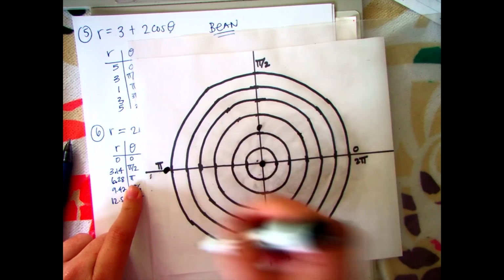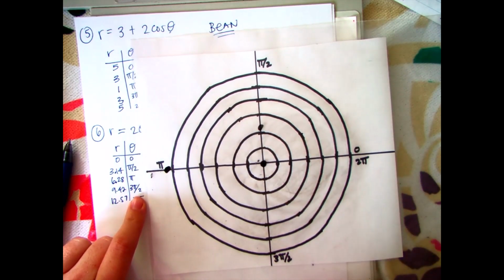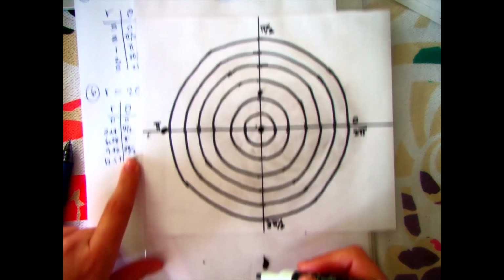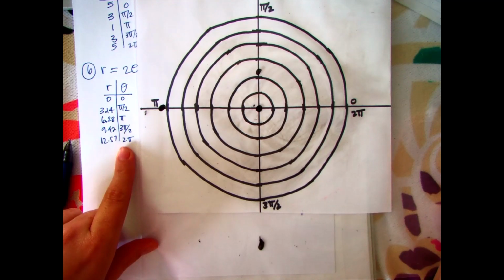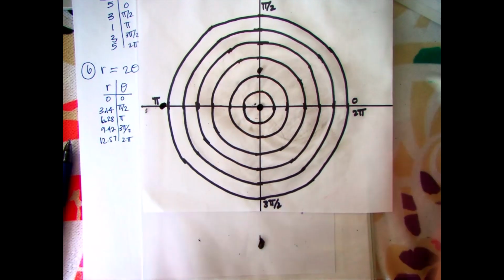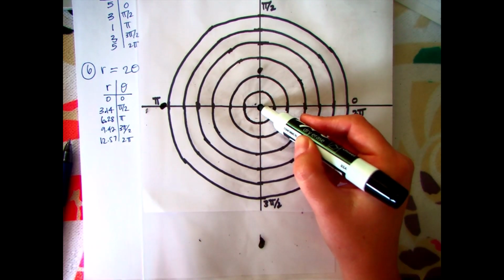We're going boop, boop, boop, and then 3 pi over 2 would be 9, so that would be down here somewhere, and then 2 pi would be 12, that would be way over here somewhere. So you can see the points are getting further and further away from the pole.